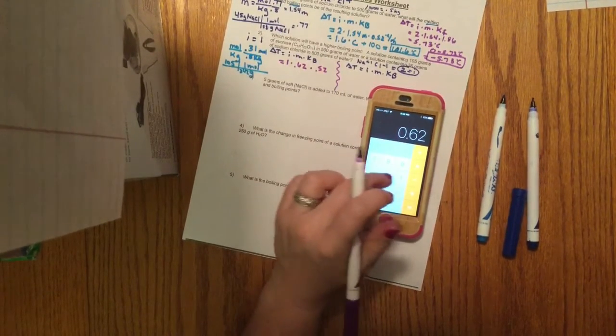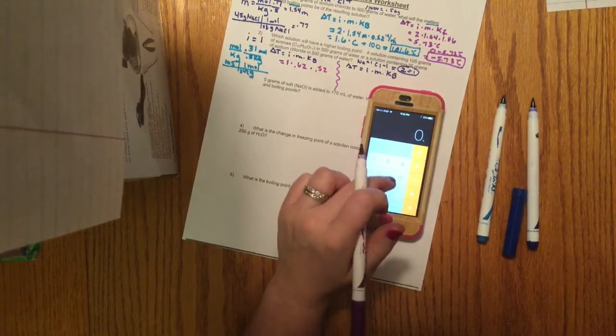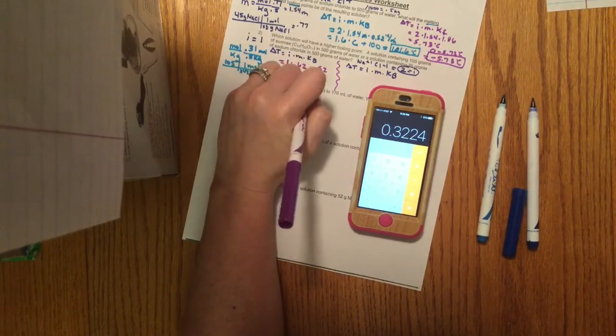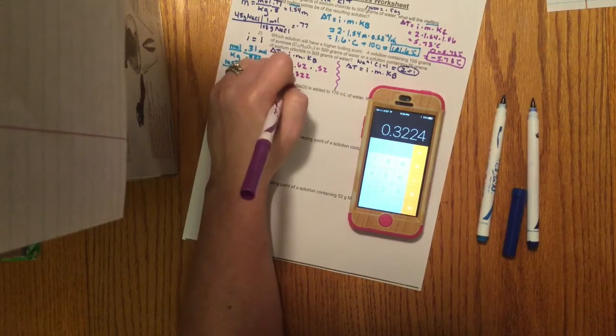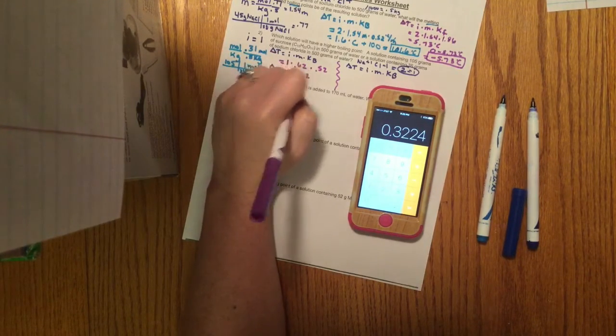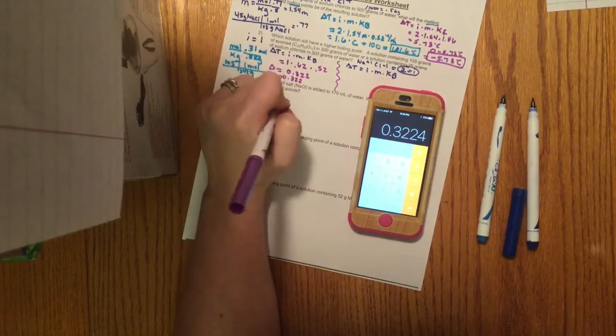So 0.62 times 1 times 0.52 is a change of 0.322. So it's going to change by 0.322. It'll actually be 100.322 as my new boiling point with sucrose added.